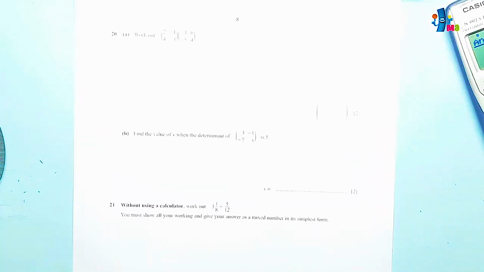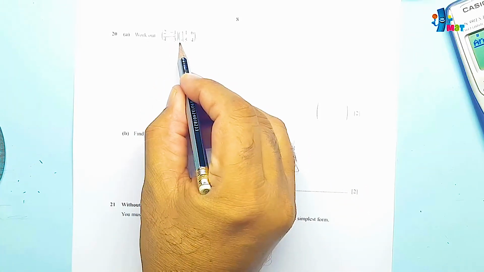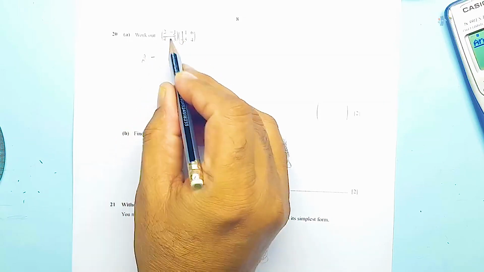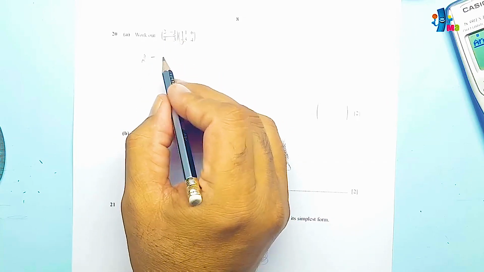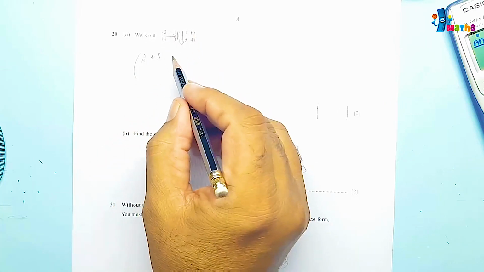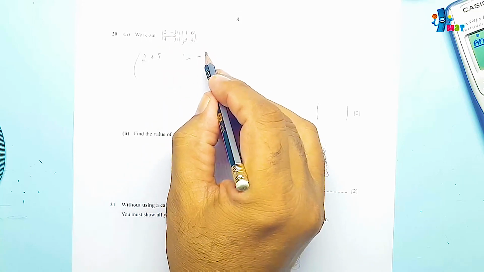And then question number 20, we'll have to multiply these two matrices. Multiplication of these two matrices will be first row, first column. So this into this will be 2, and minus 1 into 5 will be plus 5. So we'll write here plus 5. Then first row, second column will be 12, 2 into 6 will be 12, and minus 4.